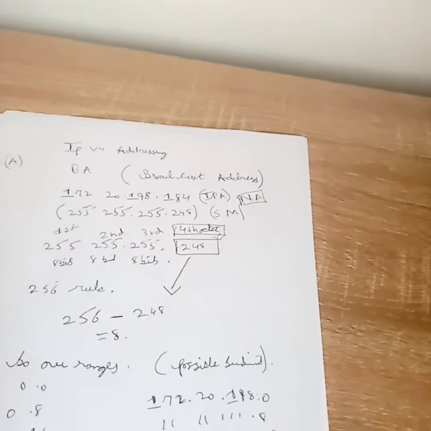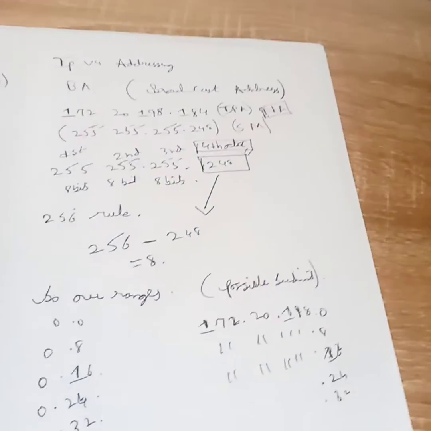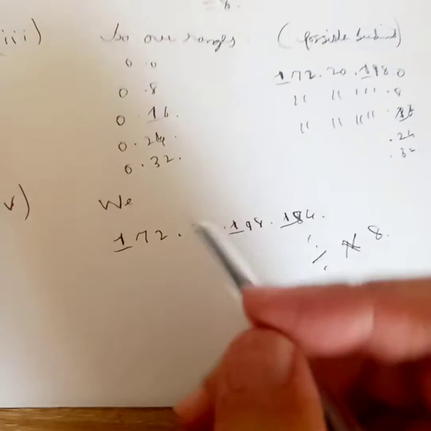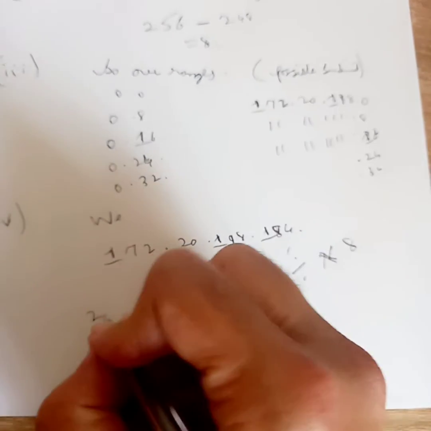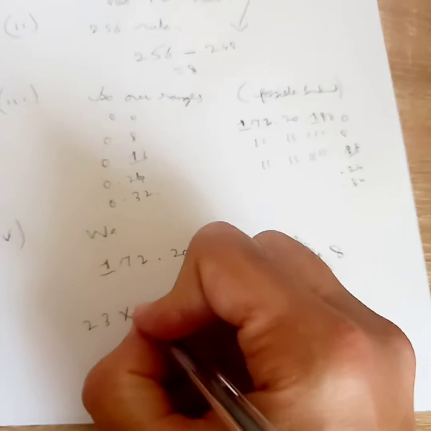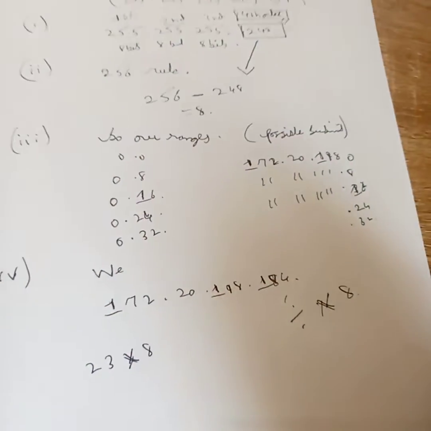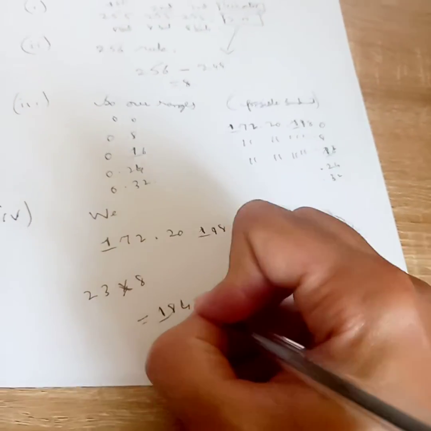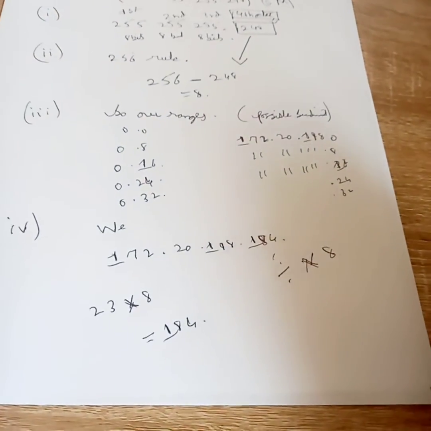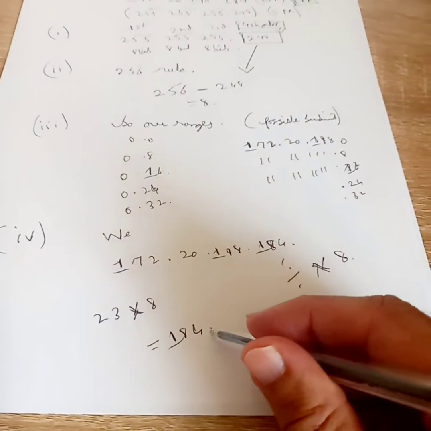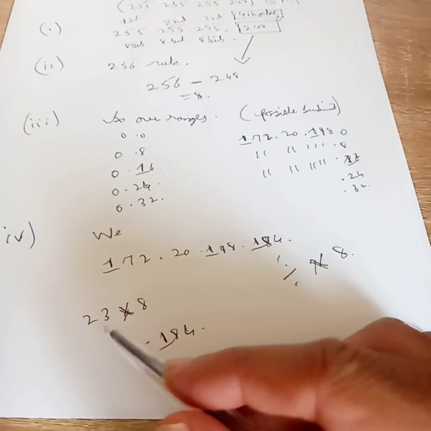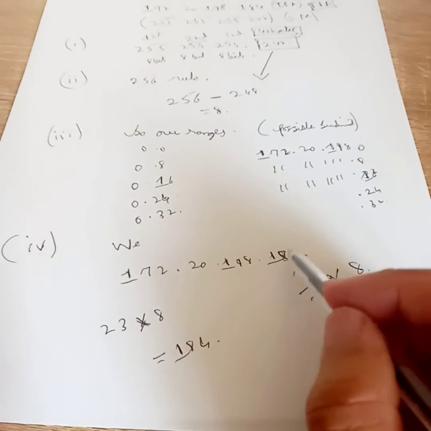Cutting it short and going to the next phase. So I'm going to multiply one factor. So let's do 23 into 8, which will give us 184. Right, so now we know that 8 can be multiplied by 23 to get 184.